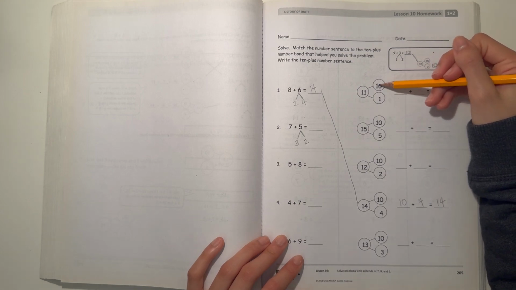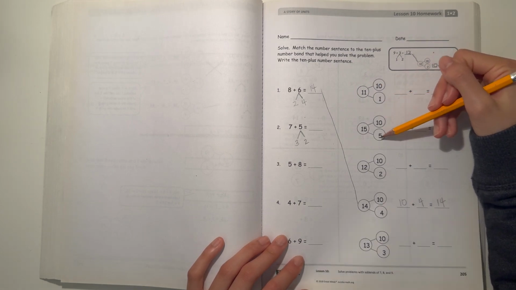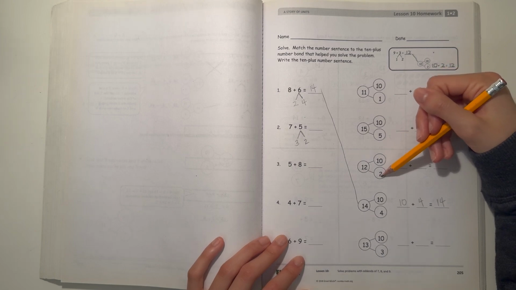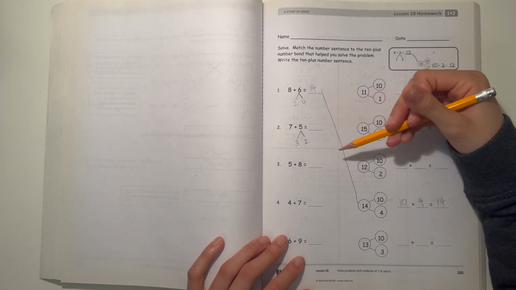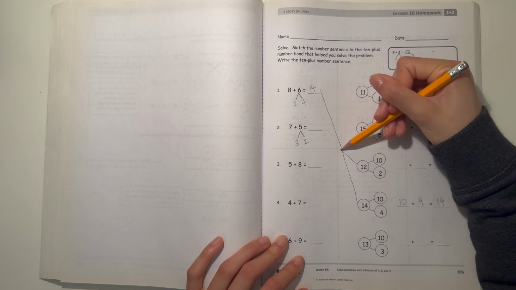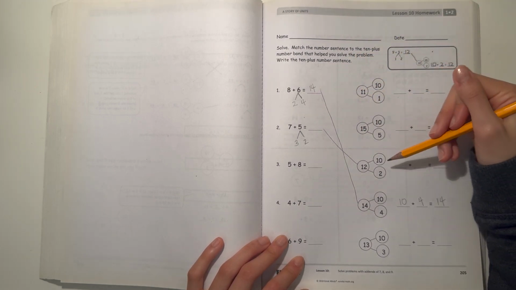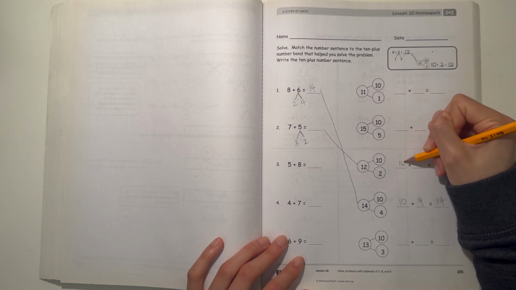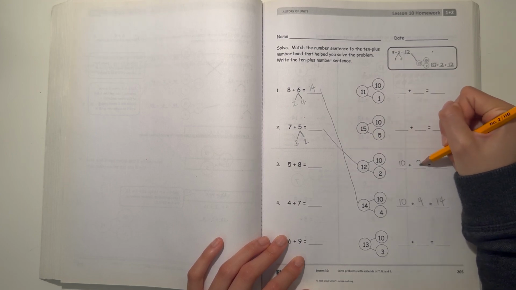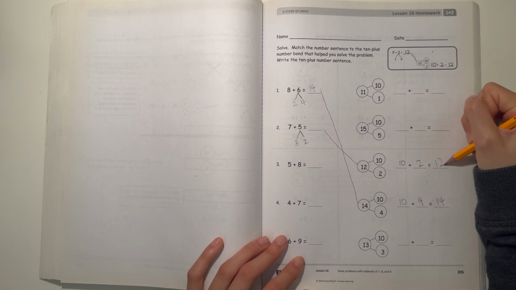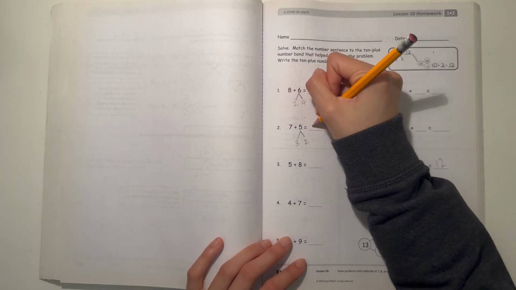So here there's 10 plus 1, 10 plus 5, and 10 plus 2. So this represents that. So we match the number bonds together. And then we write our sentence. So 10 plus 2 equals 12. Which means that 7 plus 5 equals 12.